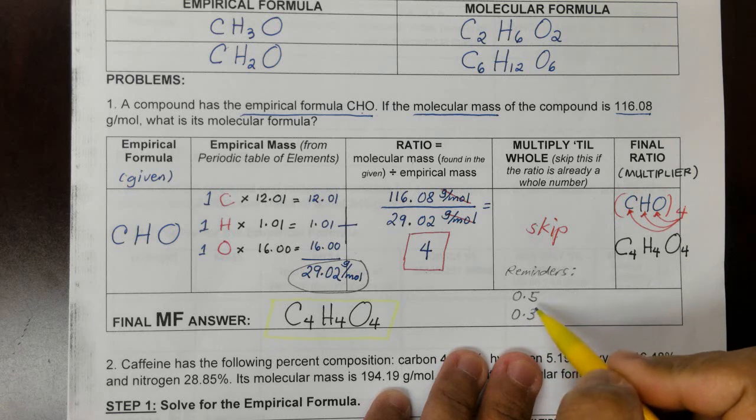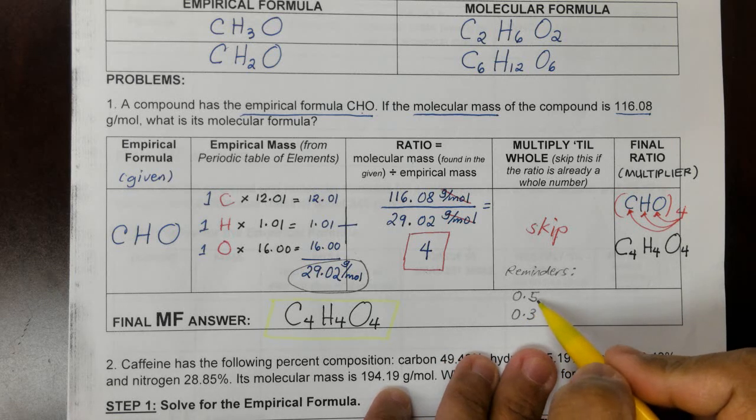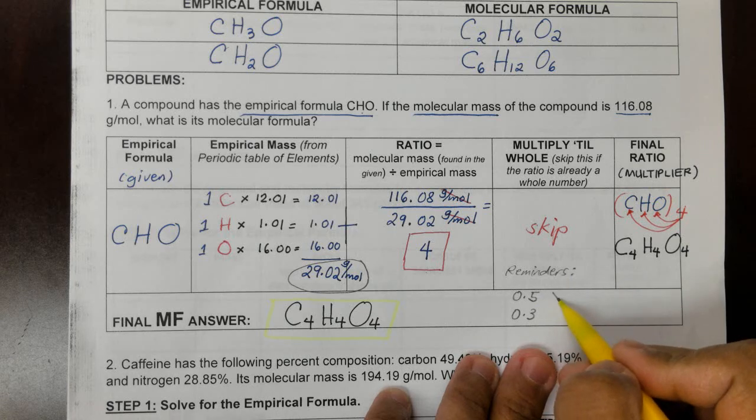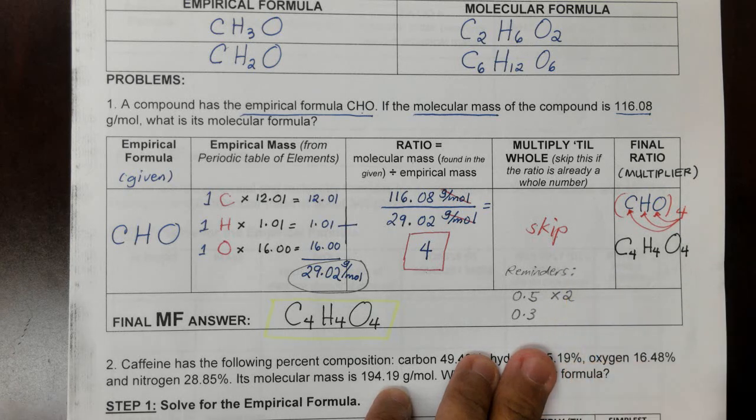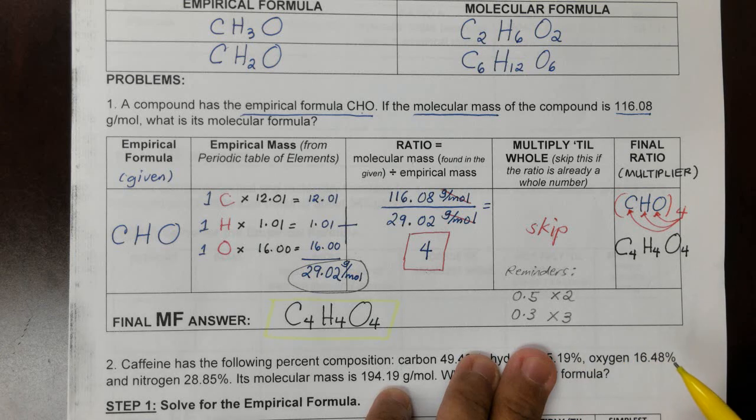So anything that has 0.5 or 0.3. If ever you get a 0.5, you have to multiply it by 2 to make it a whole number. And if you get a 0.3, you need to multiply it by 3 to make it close to a whole number, which is a 0.9, which you can round up to its whole number already.